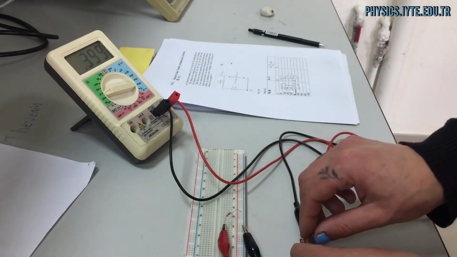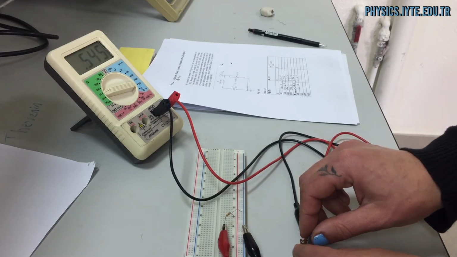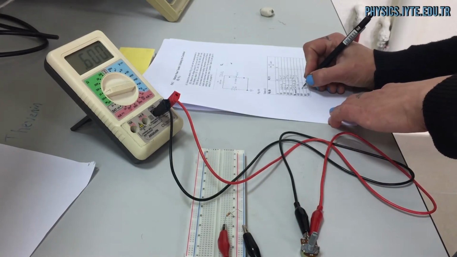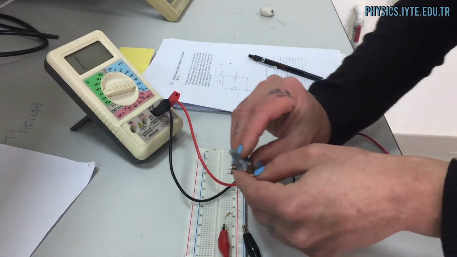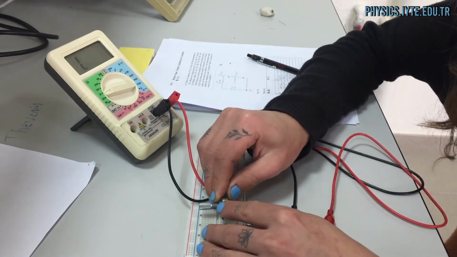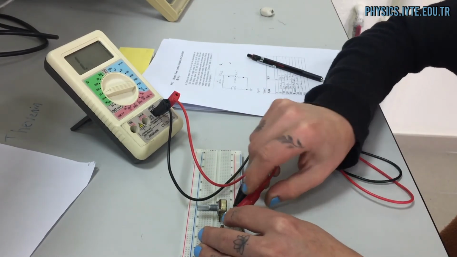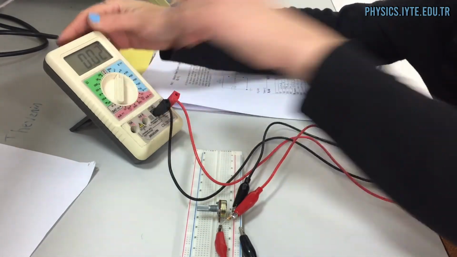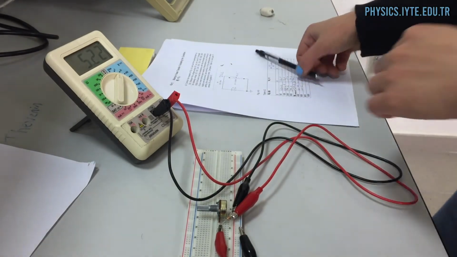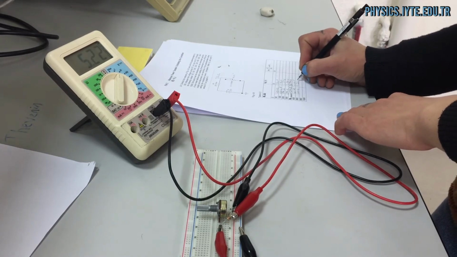Value of resistance will be 600 ohms, and the corresponding voltage value will be noted as 5.22 volts.